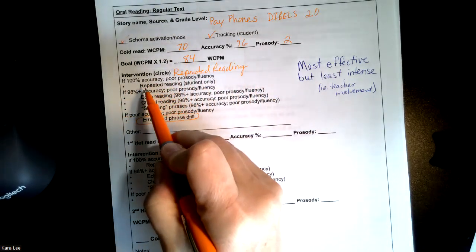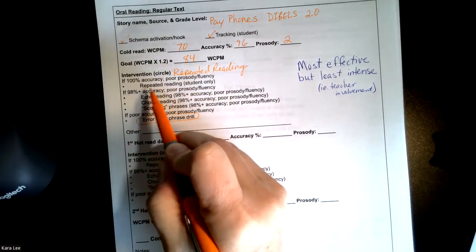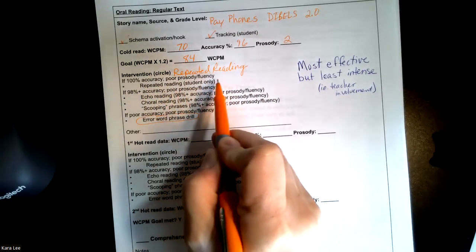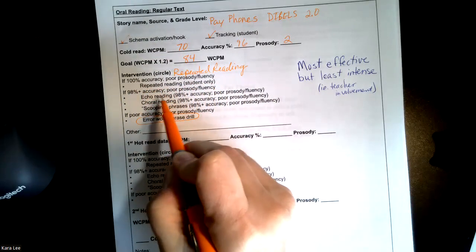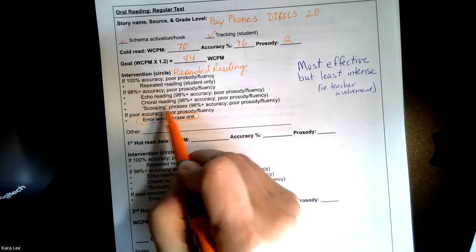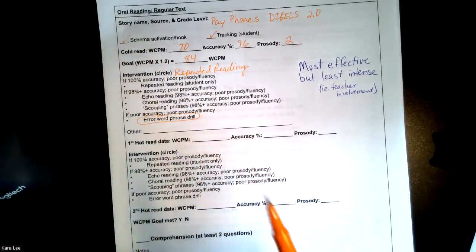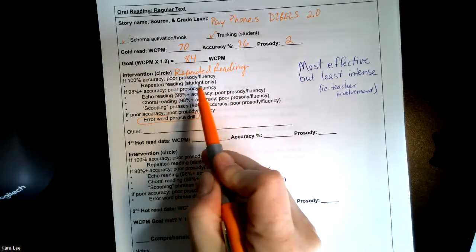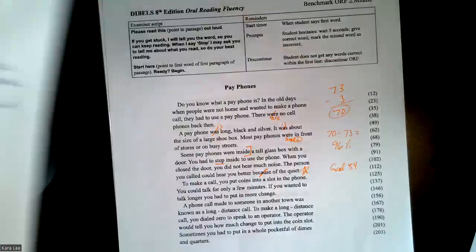So don't get confused by where I say here, repeated reading, student only. That's when just the student has to repeatedly read it. Here, I'm reading with the student, I'm guiding the student. Reading with, right? Modeling. There's really no modeling here on this one. So that's the difference.